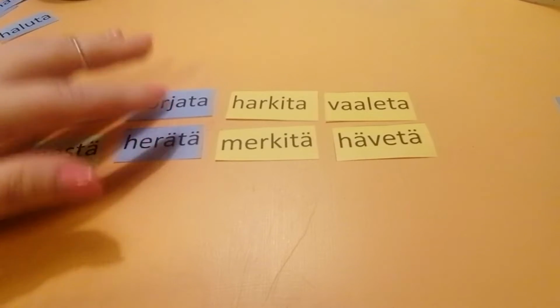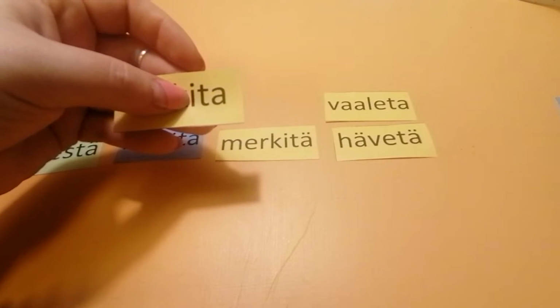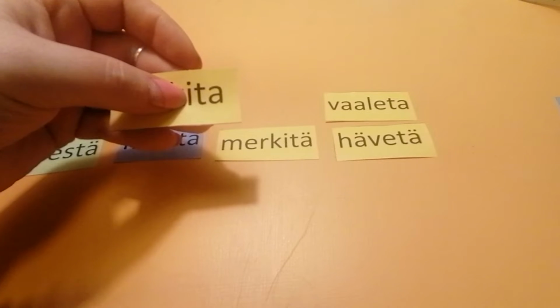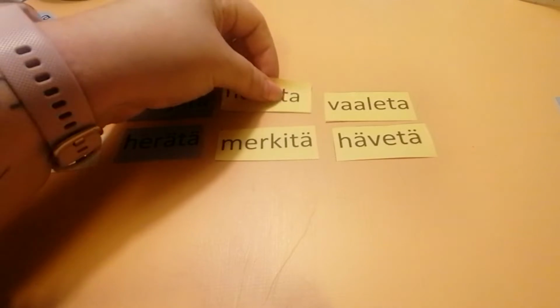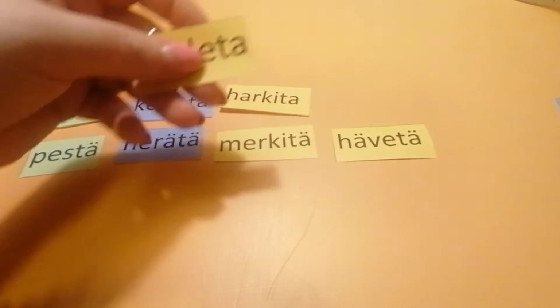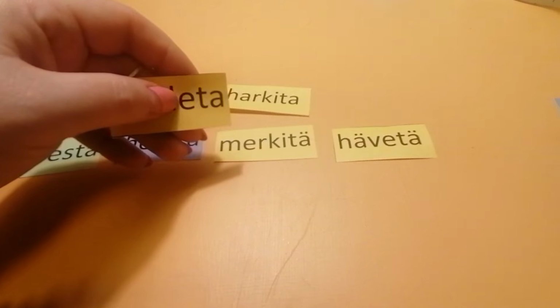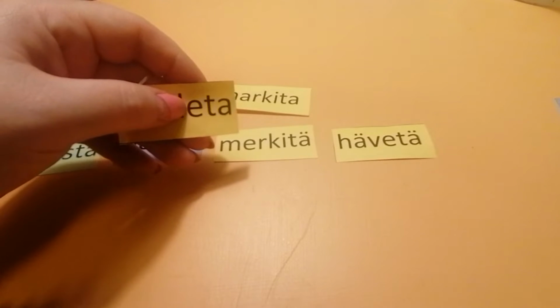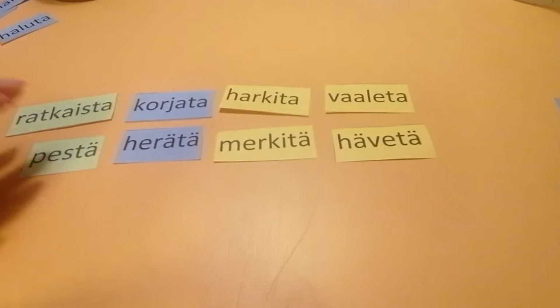And skip this one for a while. And then the type 5 has E, a Finnish E. So it's gonna be ita, or it could be itä. And the last one we can have is eta or etä, like this.